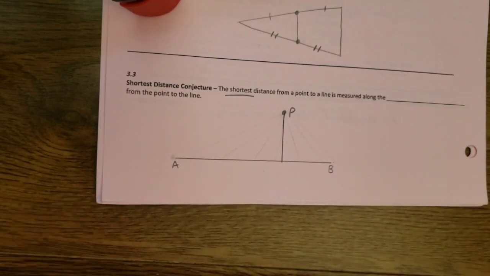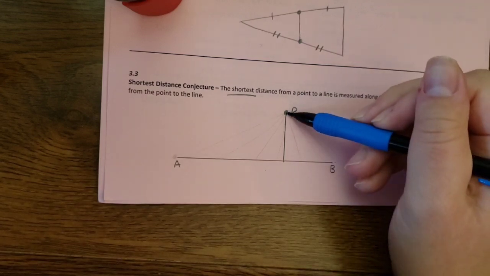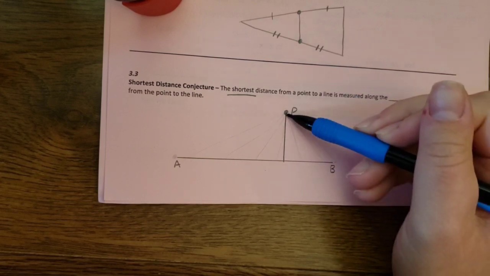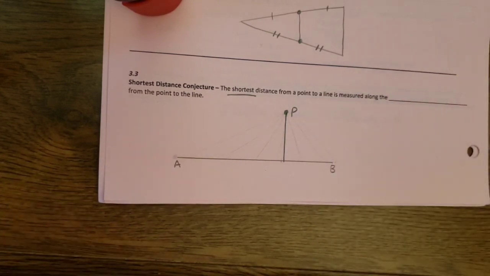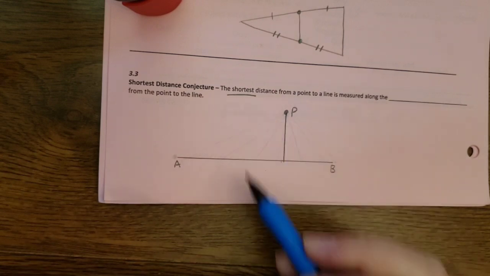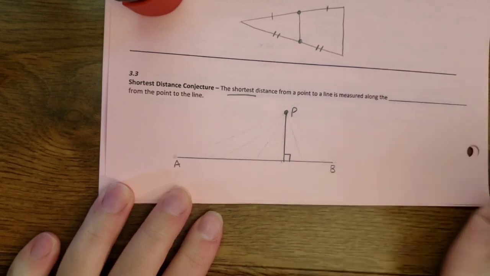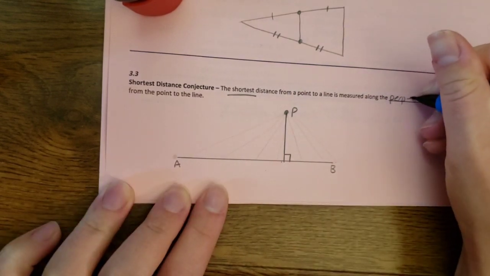Well, the shortest distance would be going straight down to the line, not taking any time to go on a diagonal, anything like that. This always makes me think of back when I used to play softball. My coach would always tell me the shortest distance between where you are and first base is a straight line. So we want to get the ball back to the line as fast as possible, going straight. So the question is, what is this line that I just drew? Well, that is a perpendicular segment.